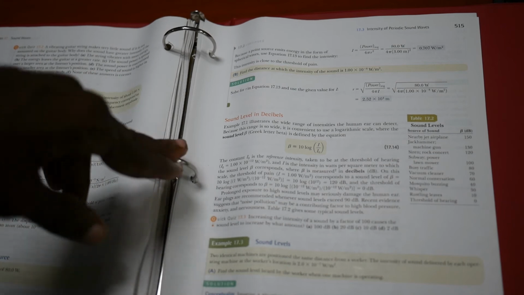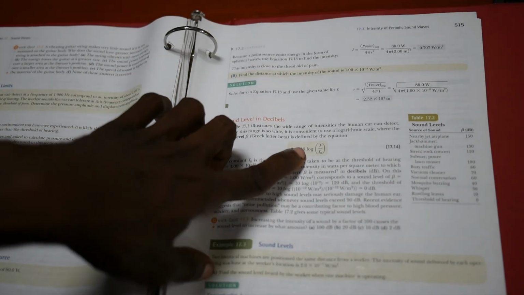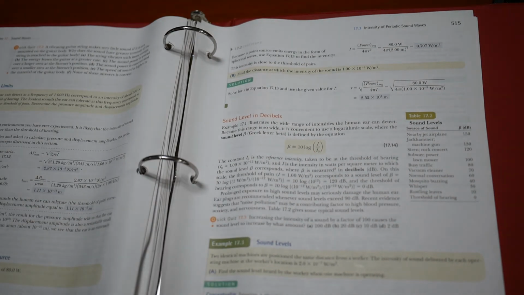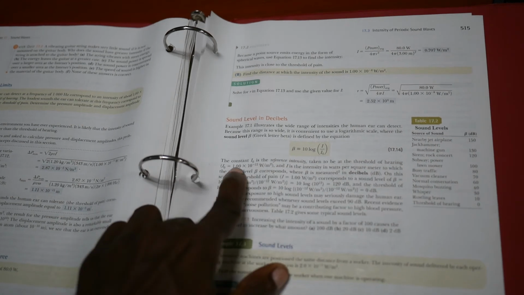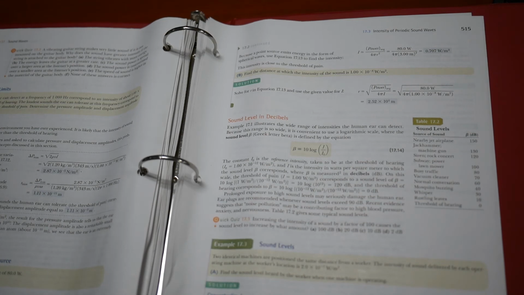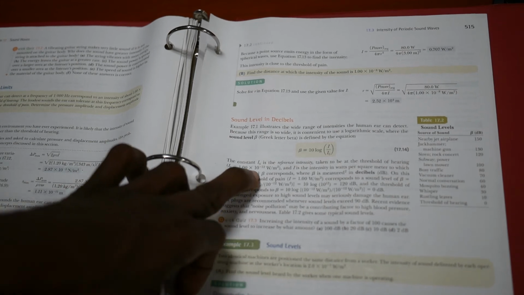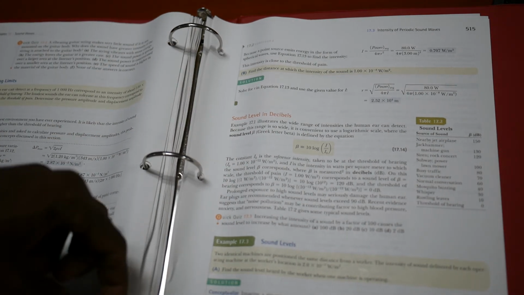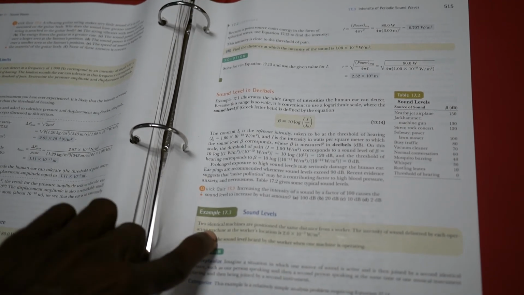Well, for sound level, we use this formula: beta is equal to 10 log I, which is the intensity, divided by I naught, which is a reference intensity, the threshold of hearing, which is this number, which I will also give you. All of the constants you have to remember: the speed of sound in air, the density of air, and this, the threshold of hearing. You will get all these values in the test, right? And anything else you're worried about not remembering, just ask me after seeing this video, right?